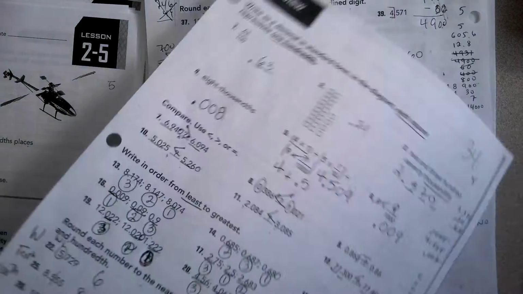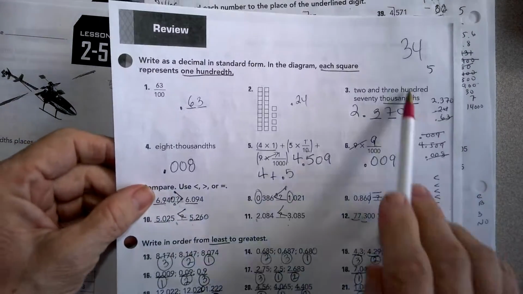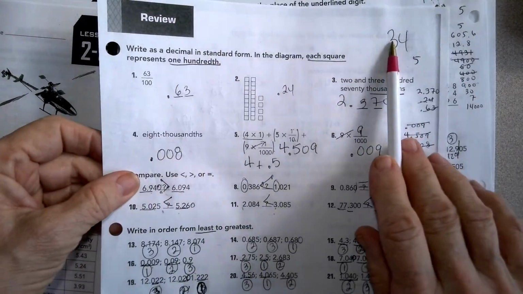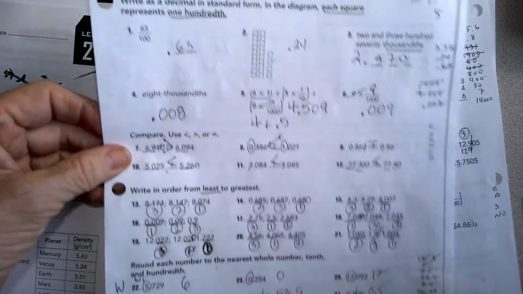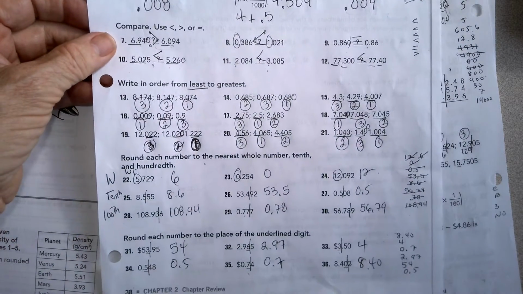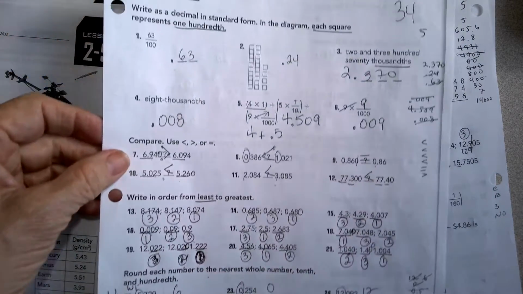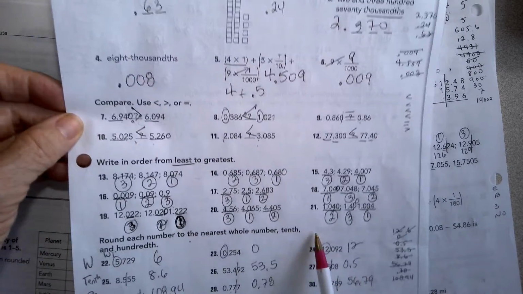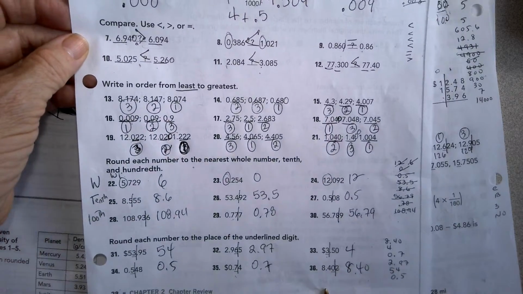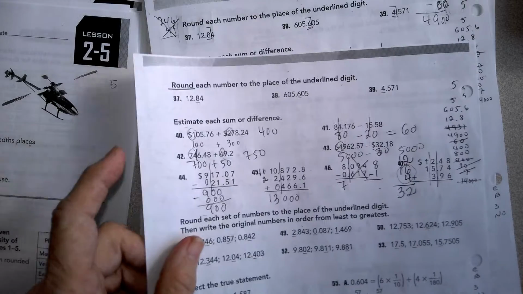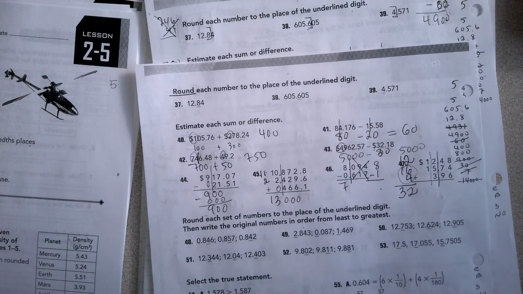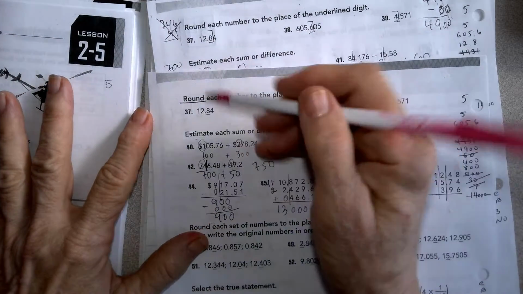So, for those people not here, we started to go over the answers for 34, which is a test review. And again, you might want to stop the video so you can make sure you got all of these answers down. And then we're going to flip it over to this side. Then round each of these to the nearest underline.